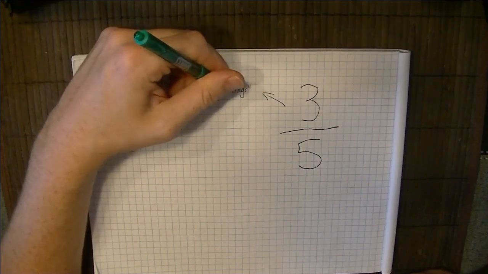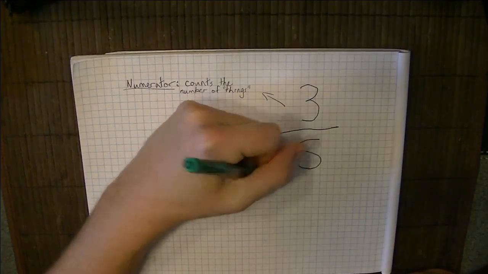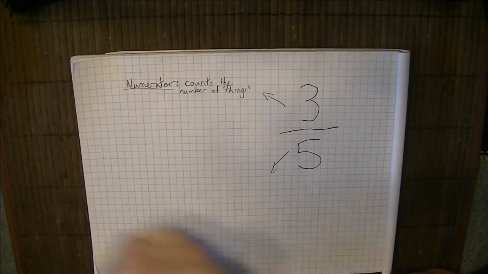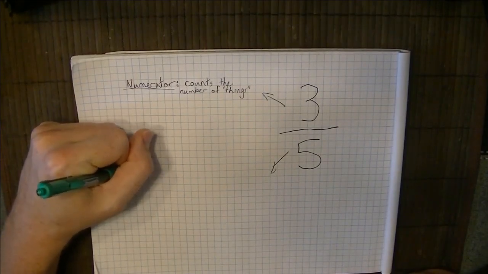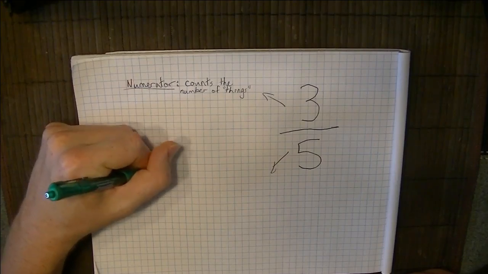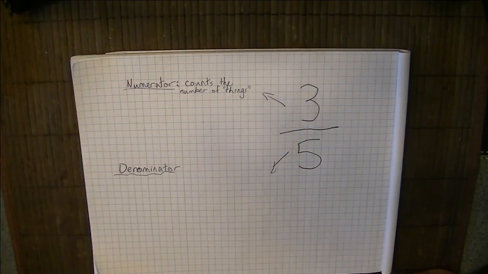I'm just going to leave "things" in scare quotes there because I've got to define that next. So if we look at the bottom number, this is the denominator. Once again, like with the numerator, if you were to meet a denominator on the street, you would know, hey, this person must denominate things.